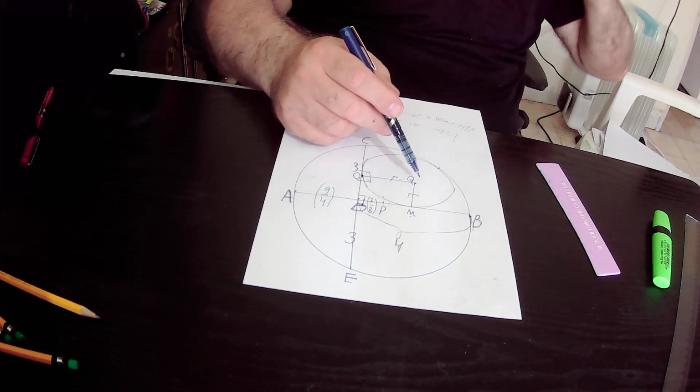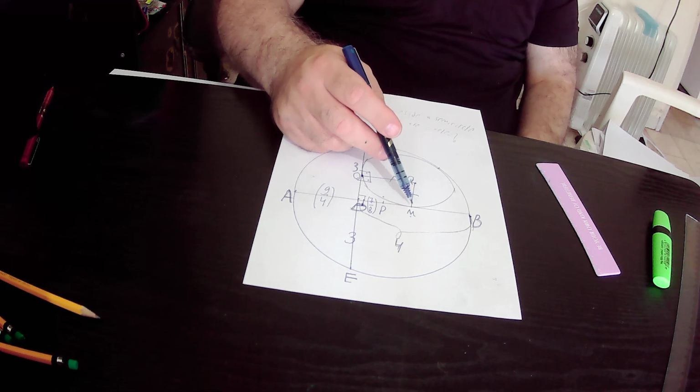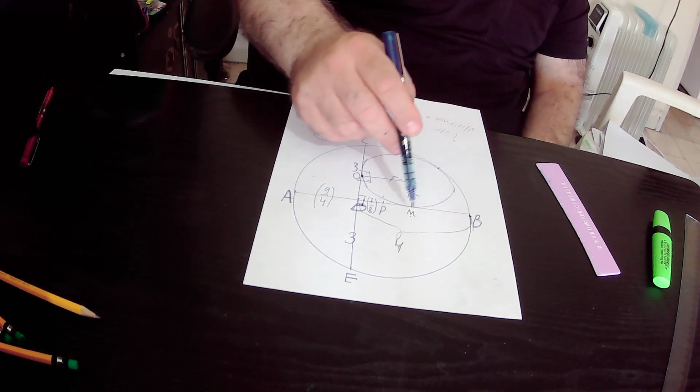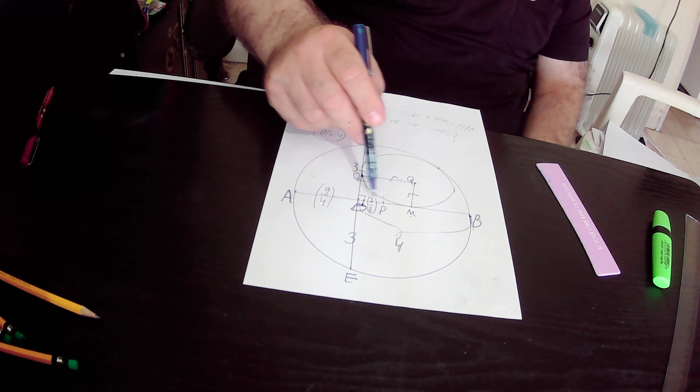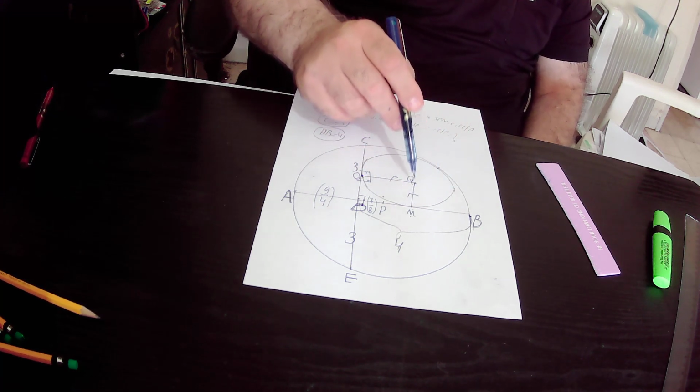And whenever you have a radius drawn to the point of tangency, then the tangent will be perpendicular to that radius. In this case, tangent DB will be perpendicular to the radius MQ.